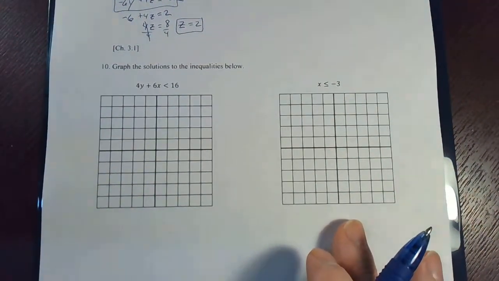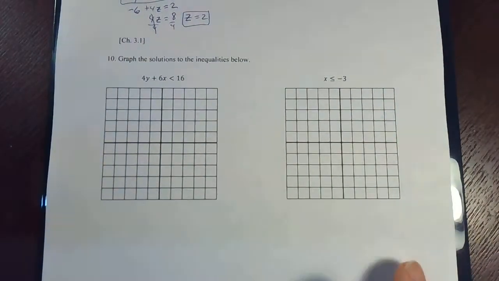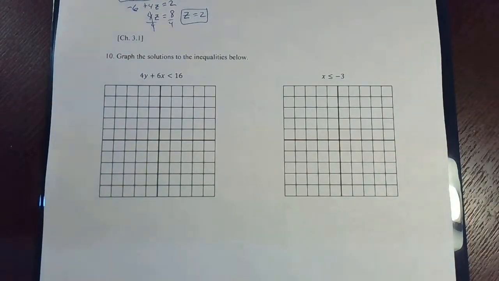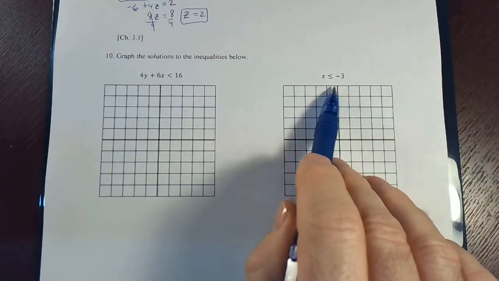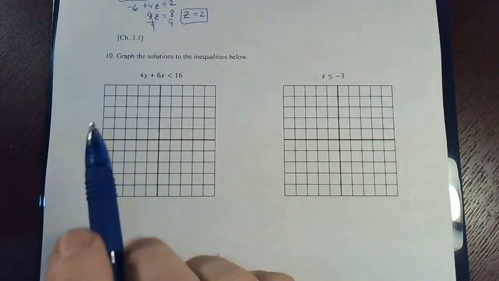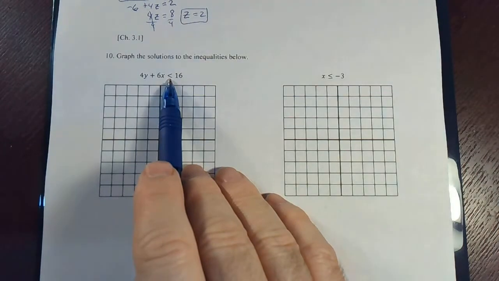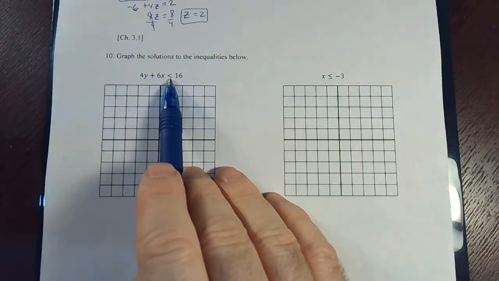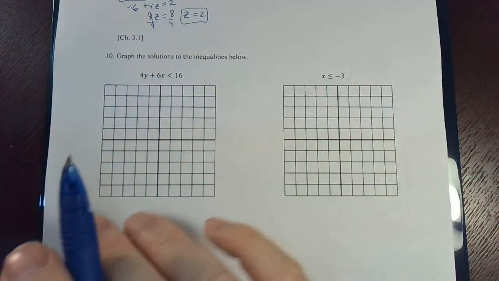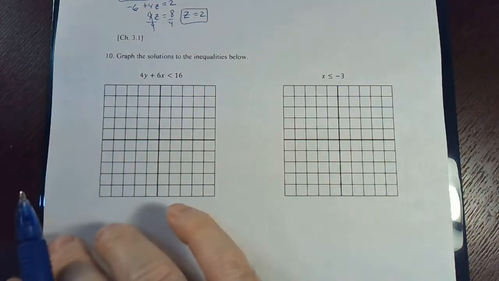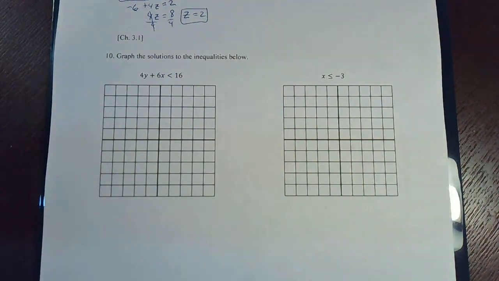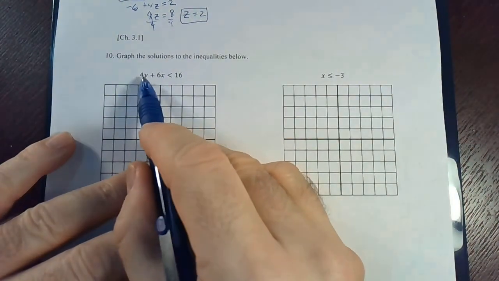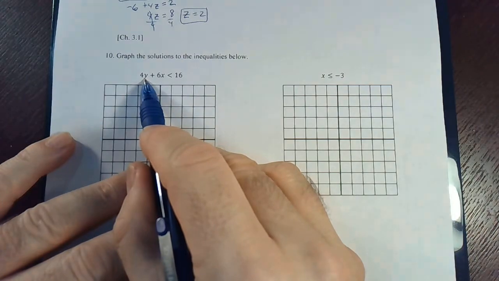Changing types of problems here. We're going to graph the solutions to these two inequalities. This one and this one. This one's actually easier. Remember what we do. We replace the inequality with an equal sign and draw the line. And then we have to decide whether to shade the upper half plane or lower half plane. And the easiest way to do this is just solve it for y. Get y by itself on one side.